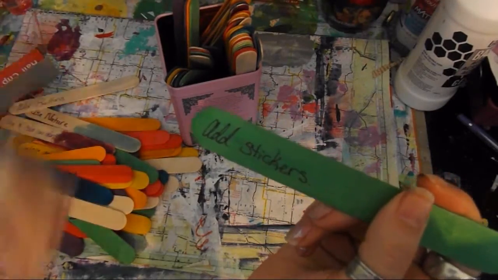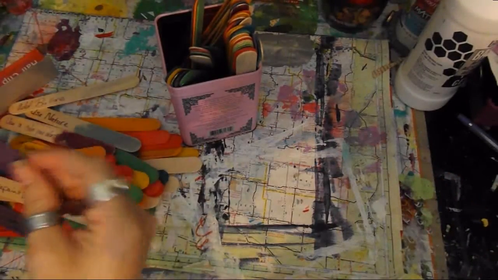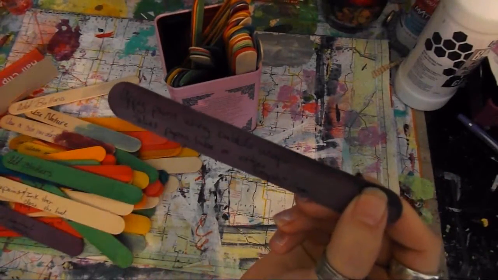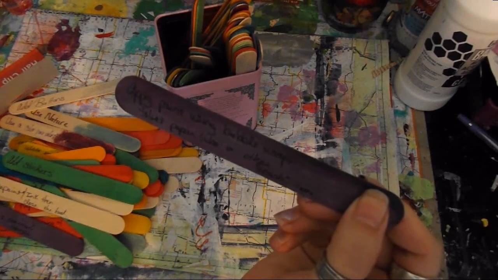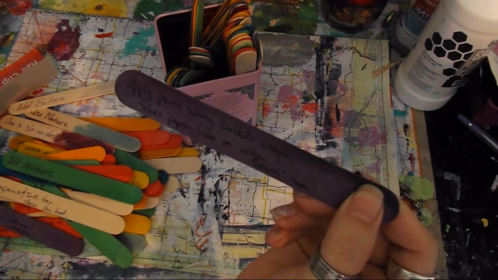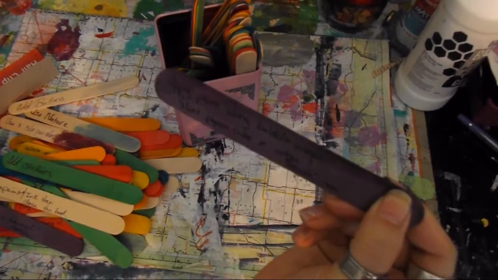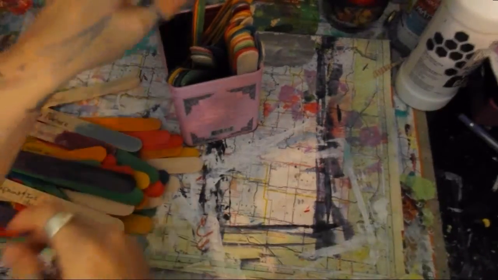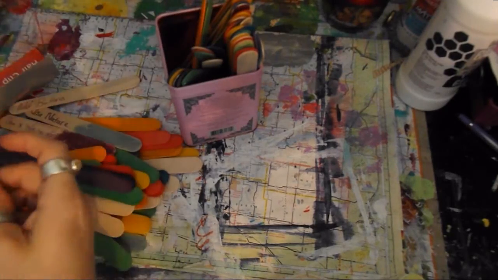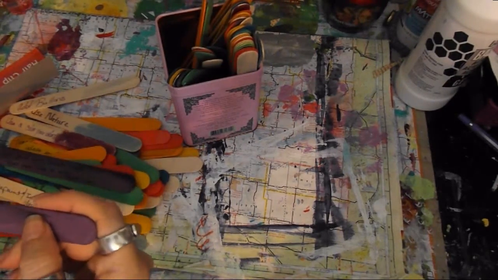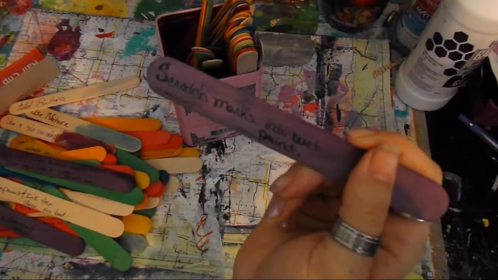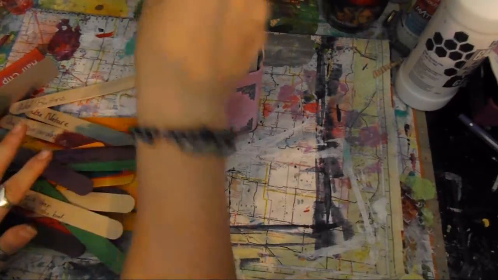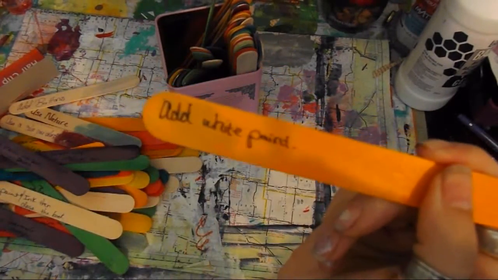Add stickers. Apply paint using bubble wrap, toilet paper tube, or some other trash item. So you're wanting to apply paint with a trash item. I think for us artists there is no trash items. Scratch marks into wet paint. Add white paint.